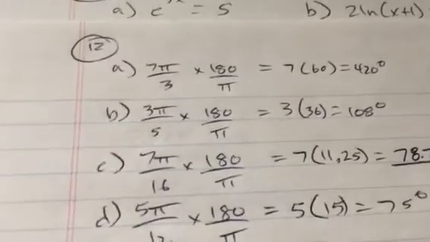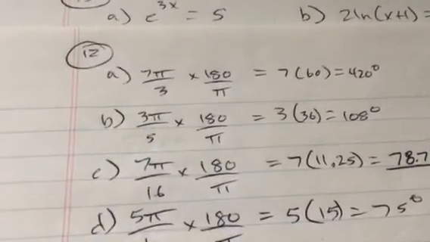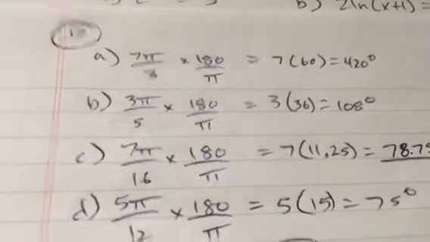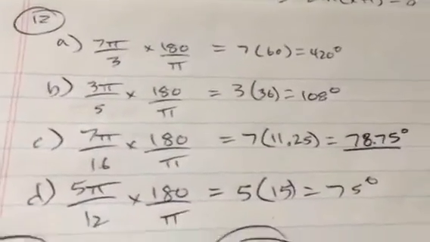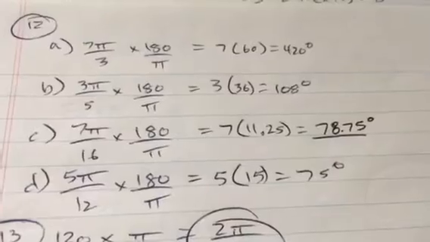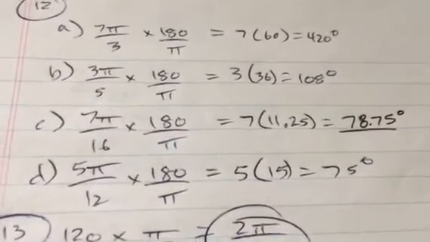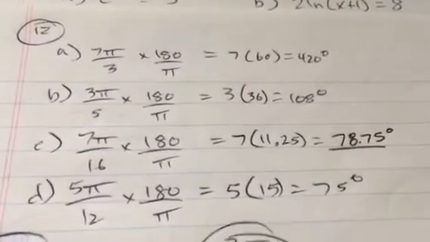All right, so you're going to write each radian in degree mode. Just simply multiply by 180 over pi. So basically, you're getting rid of the pi and just multiplying 7/3 by 180. Get 420 degrees. Here are your answers for all of those. It's pretty self-explanatory. Take that fraction, multiply it by 180.